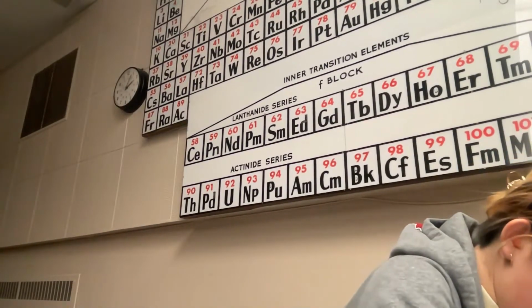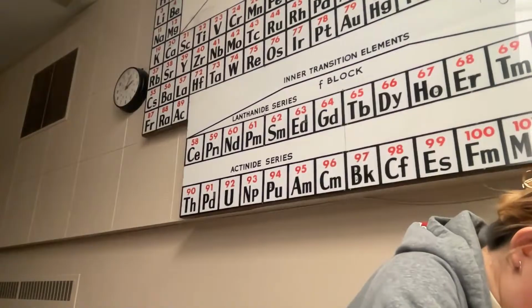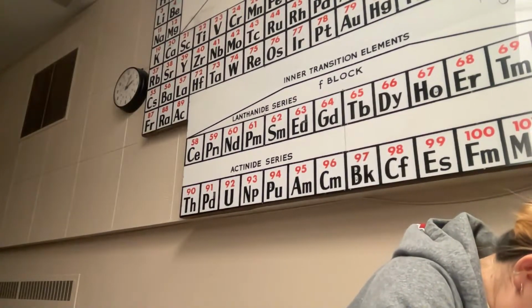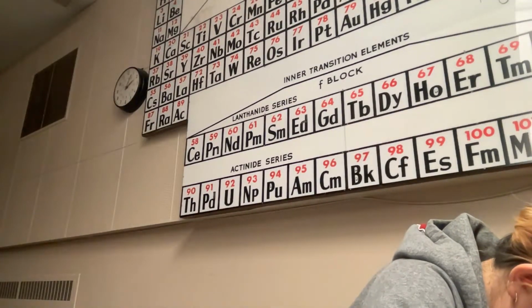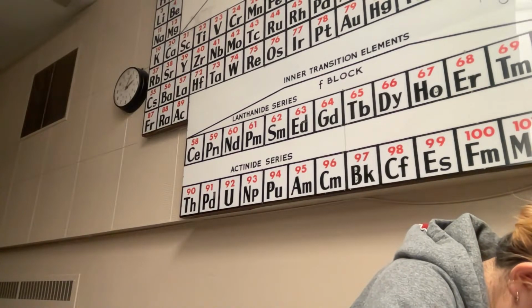So we have 2 6-carbon sugars treated with NaBH4.